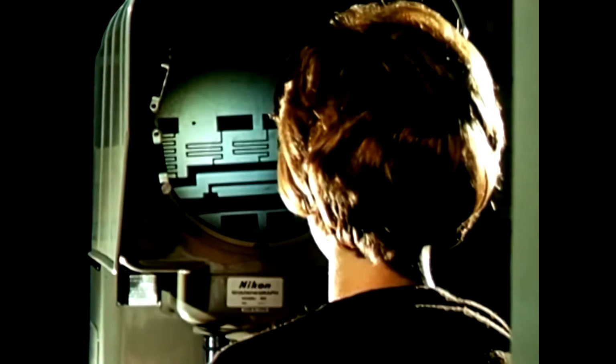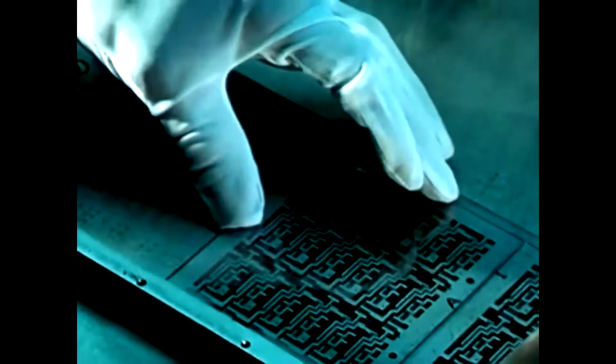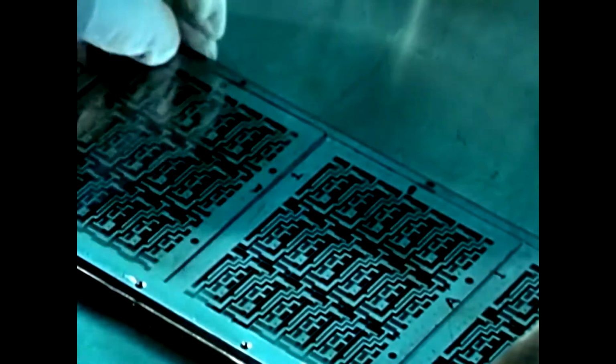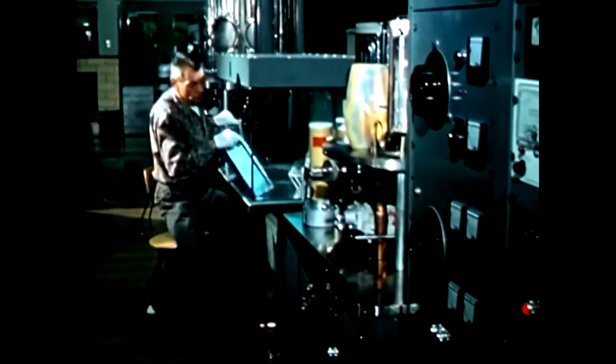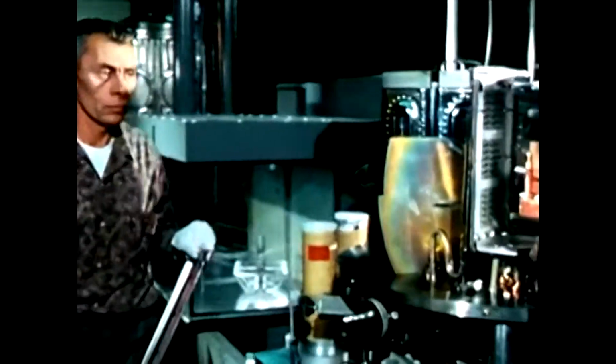Greatly magnified on a shadow graph, a resistor pattern is checked for precision. Each plate contains 54 complete resistors and interconnections. These thin film resistors can be adjusted to close tolerances. They're extremely stable and economical to manufacture. Contact areas for leads are deposited by a sputtering process.